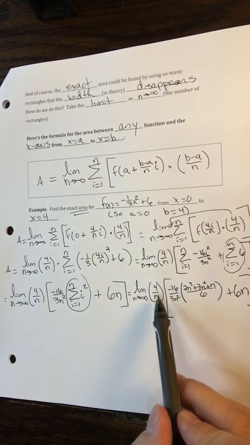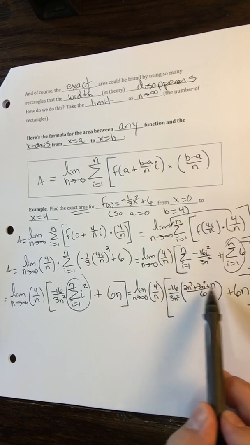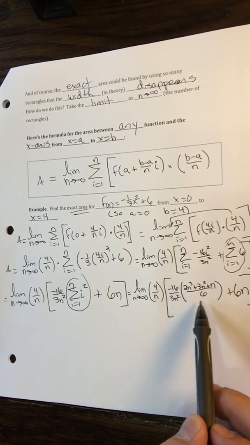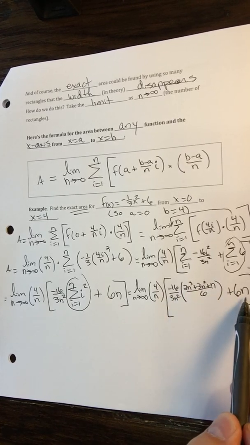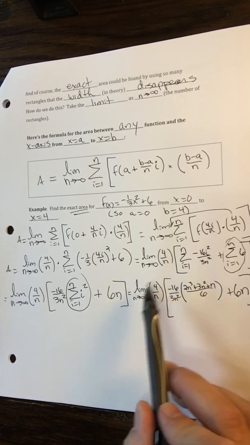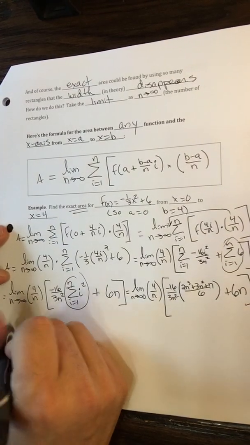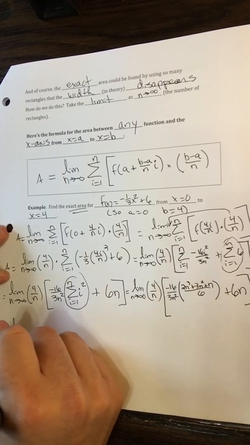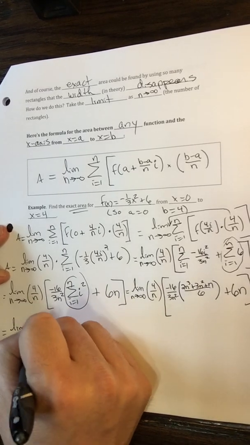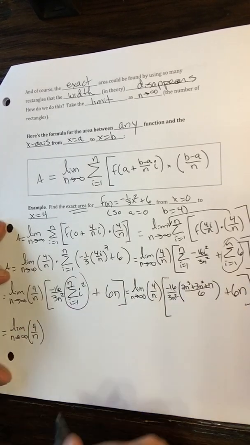Now, I do want to put this 4 over n over here, but it looks like I can put this together a little bit before I get into that. I don't have to get common denominators here. I can evaluate the limit of these two terms separately. So I'm going to hold off on the 4 over n for one more step here. I'll put that in last.